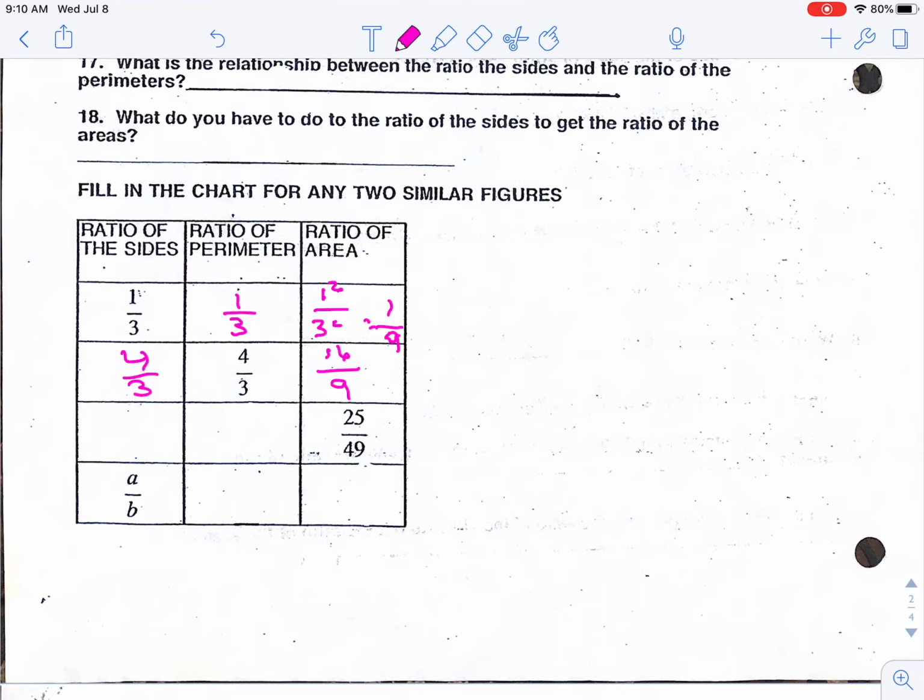So what if we're given the ratio of the areas? How do we work backwards? Well, we know that 25 over 49 is equal to A squared over B squared. So what squared would give us 25? It's pretty simple, 5. And what squared would give us 49? 7.